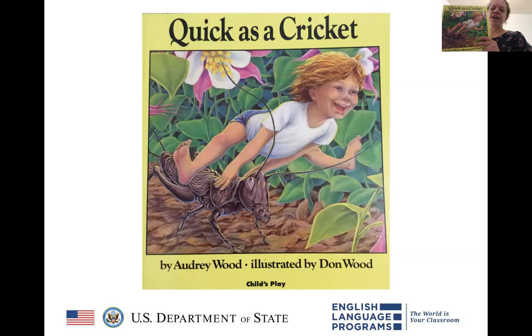Again, I apologize that the text is backwards in my camera. So Quick as a Cricket by Audrey Wood, illustrated by Don Wood. My book does not want to open.